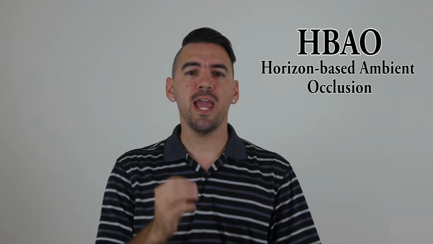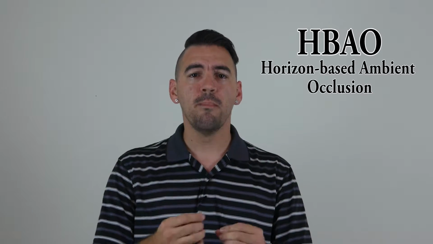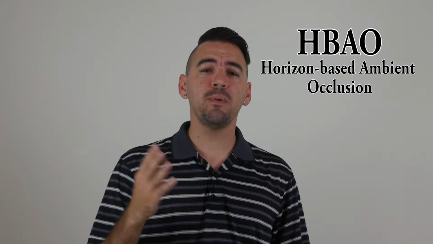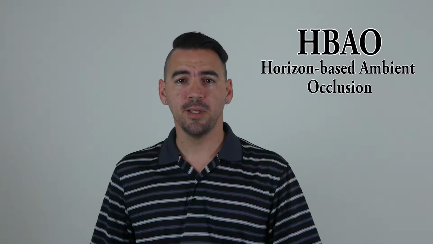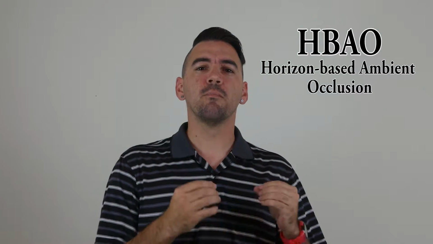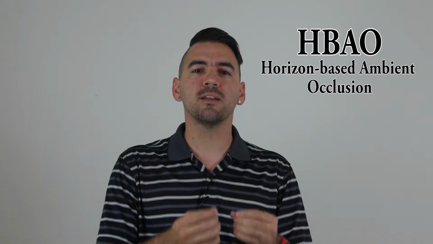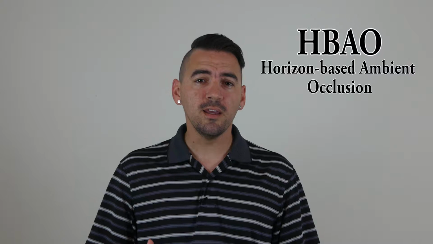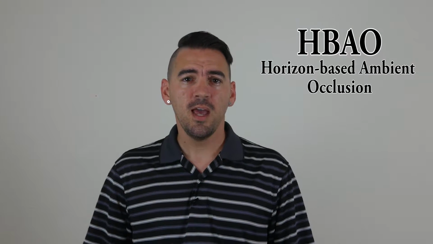NVIDIA then launched HBAO, or Horizon-Based Ambient Occlusion, back in 2008. HBAO is a physically based algorithm where it approximates an integral with depth buffer sampling. Essentially, it means it can provide a more accurate invisible occlusion to an object in the screen space. Because the boost in quality was so much, it also meant a huge hit in performance.